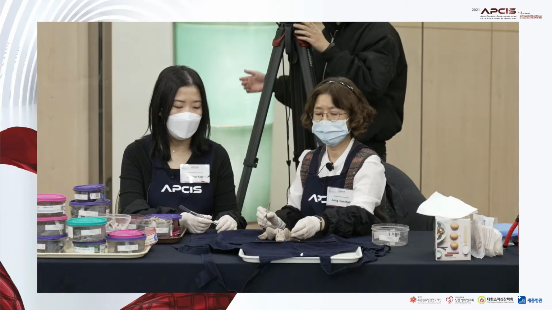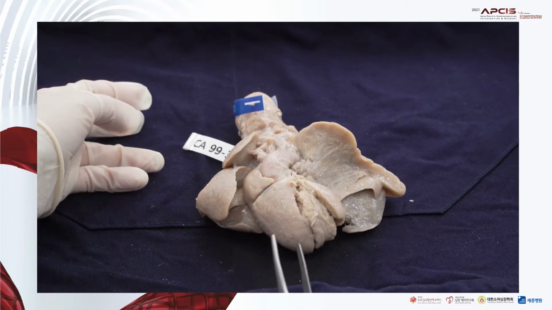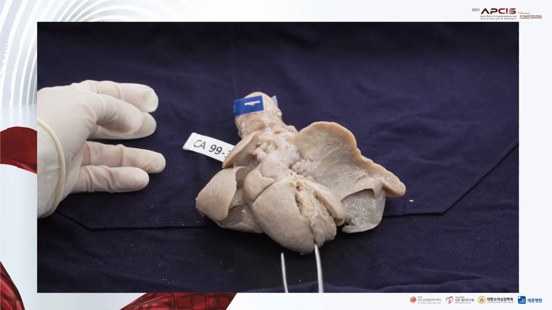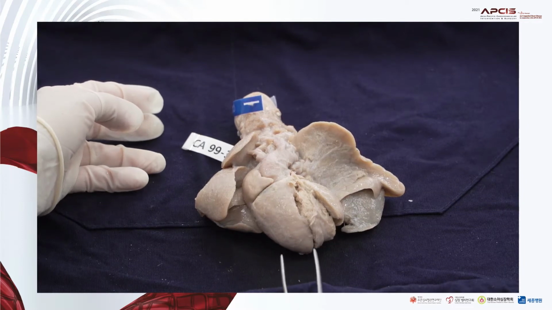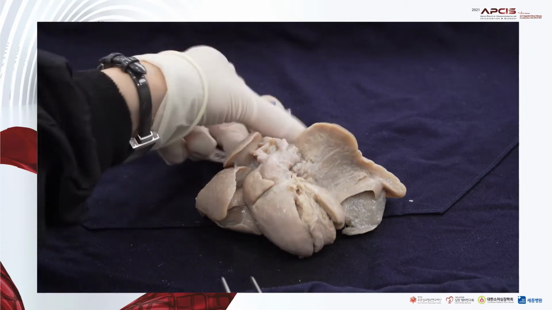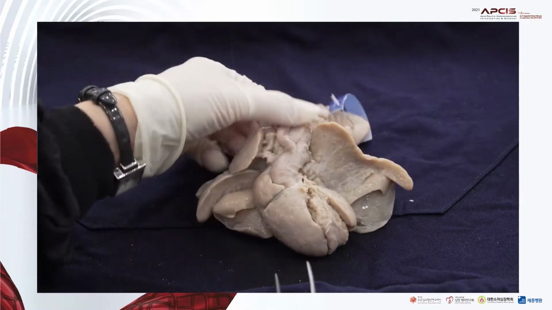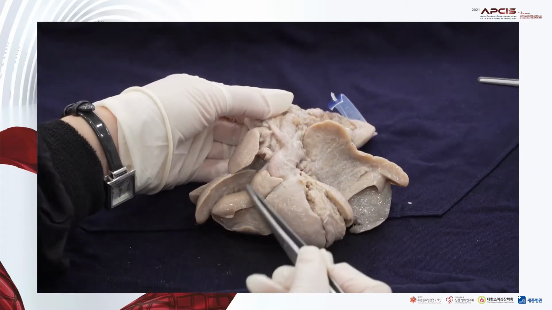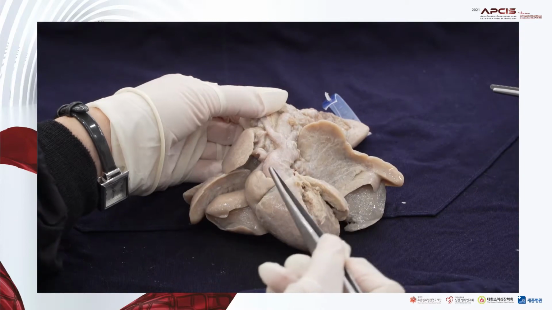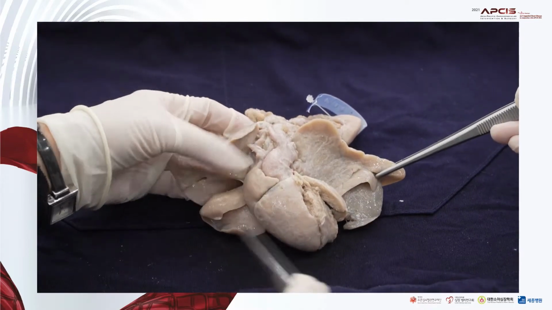Hello, everyone. In this session, we're going to show some of the congenital heart disease, including TOF and the DORV. The first one here, you can see the heart and the great vessel surrounded by bilateral lung.